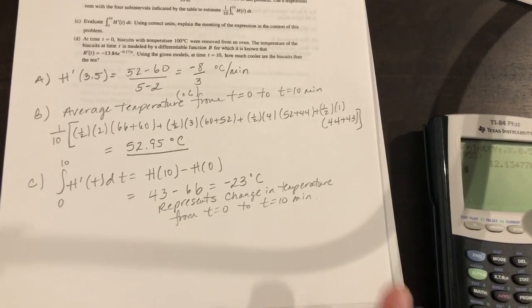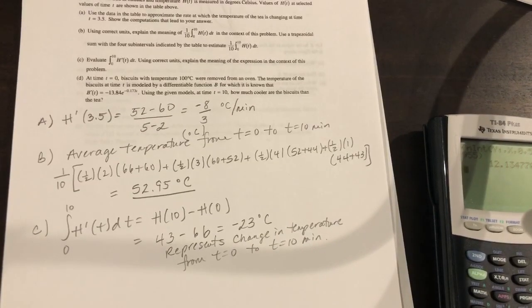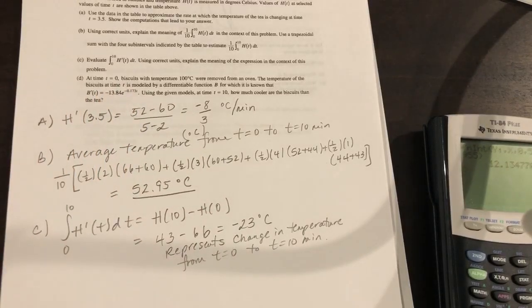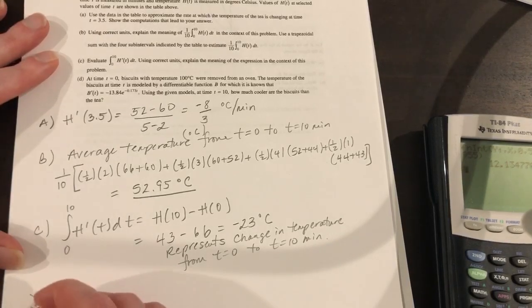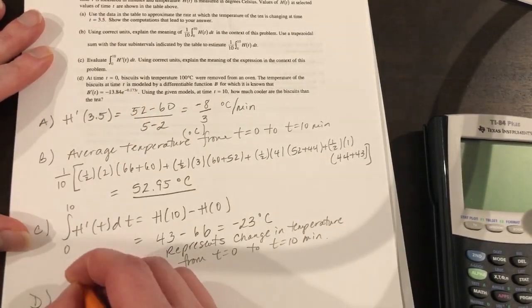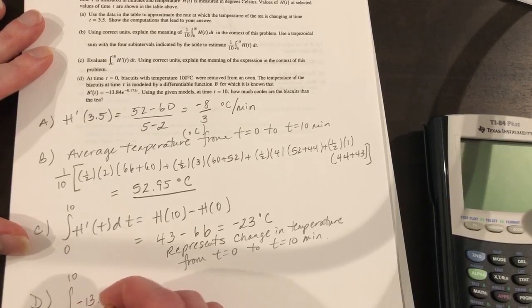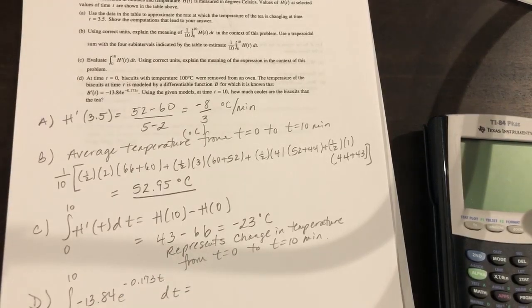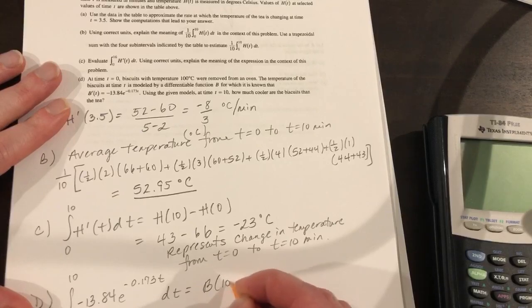Pretty easy. So it says at t equals 0, you have some biscuits that are initially at a temperature of 100 degrees Celsius and they're removed from the oven. It cools by this function right here. So it says use the given models at t equals 10, how much cooler are the biscuits than the tea? Okay, so if I figure out the integral of this from 0 to 10, I can figure out how many degrees it cools off in that time period.